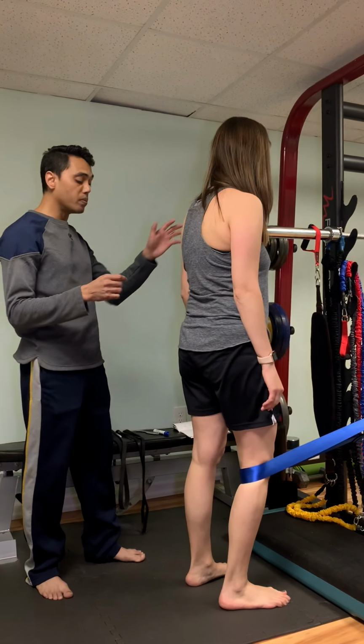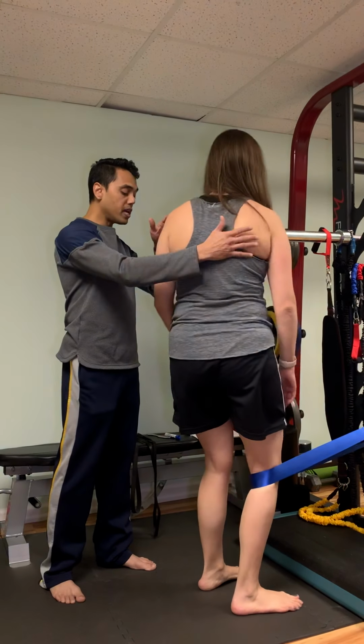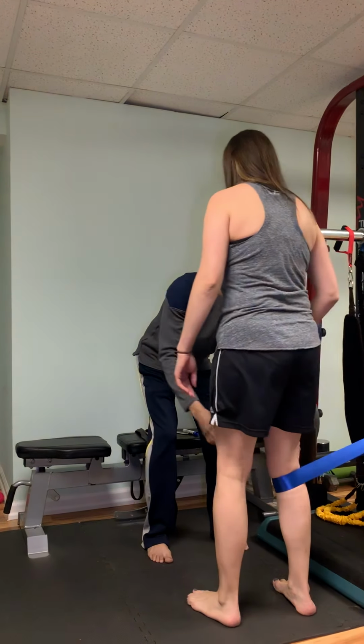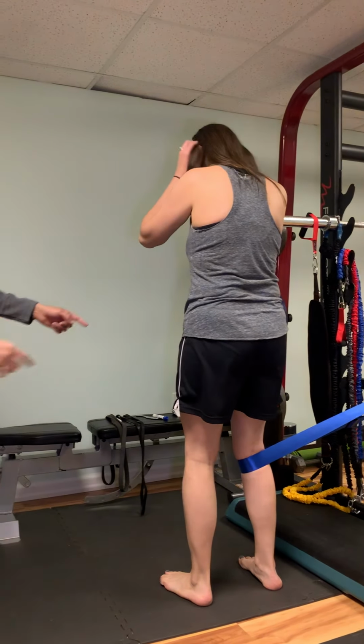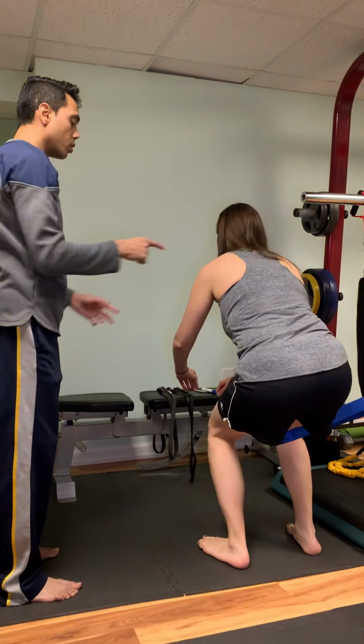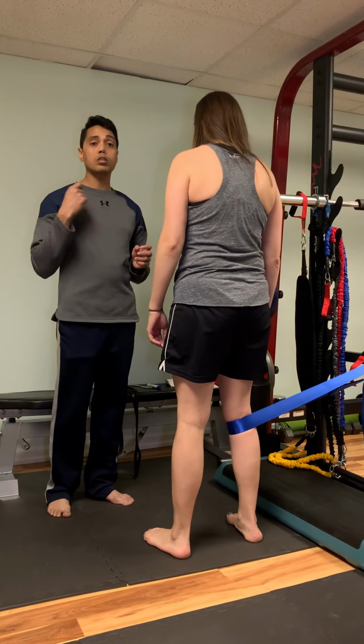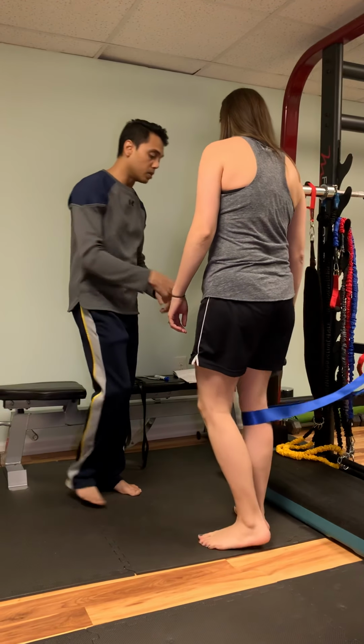You can also do it with medial and lateral pressure. So if she's facing me, point yes. So you feel the pressure pulling that way and she's still squatting down. So the pressure is pulling that way. And you can do it multi-directional based on what's comfortable and what alleviates their symptoms.